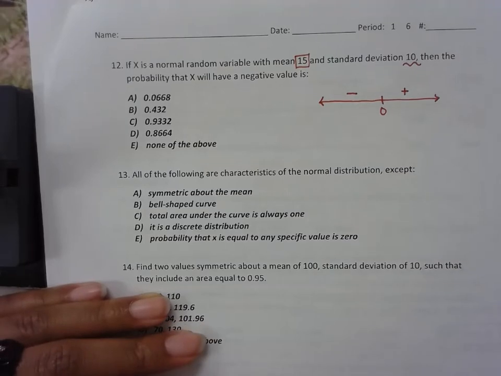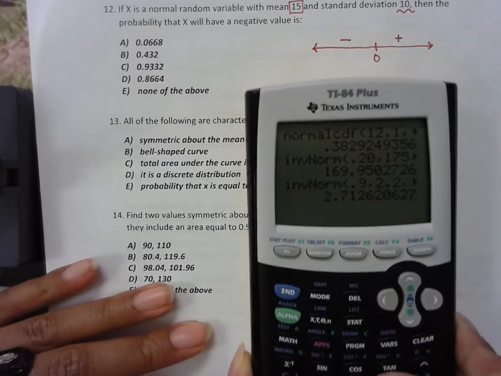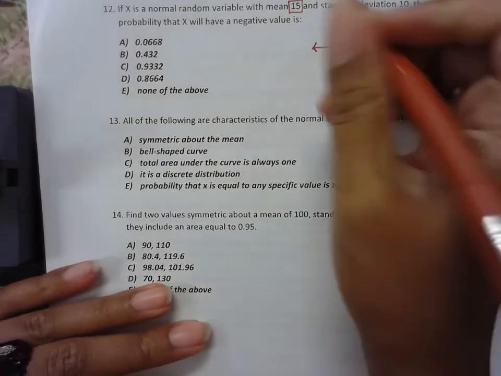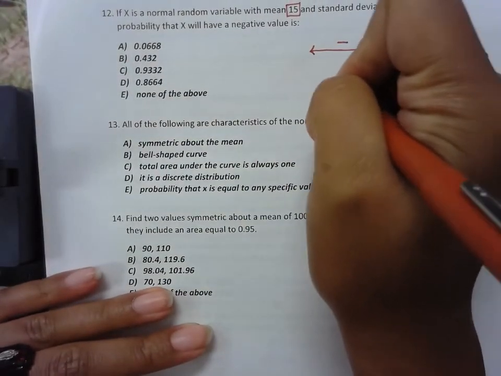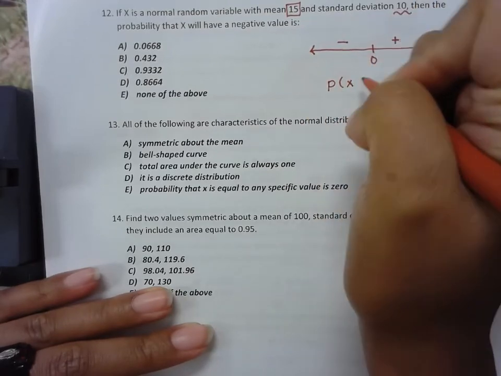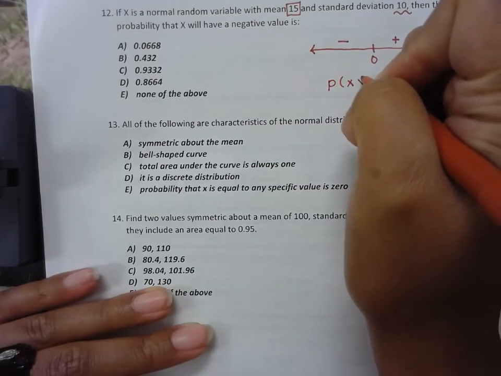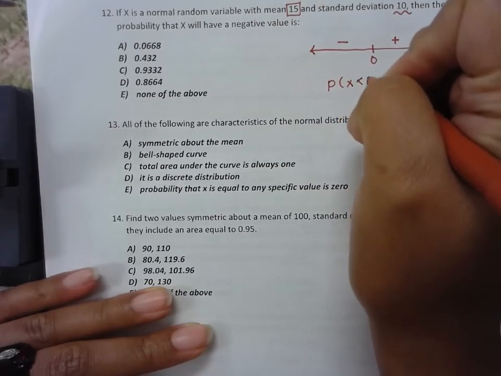So we're going to use normal CDF, and we want to see what is the probability that X is less than 0.